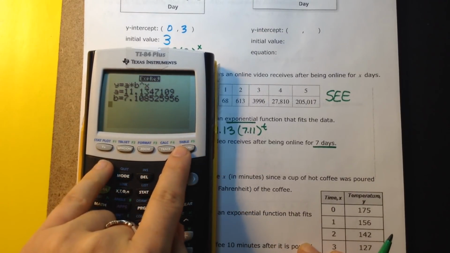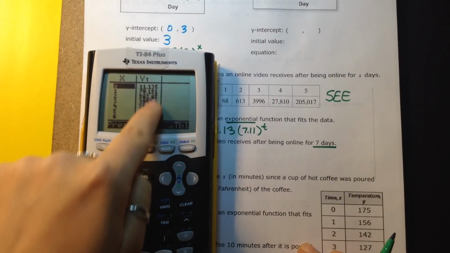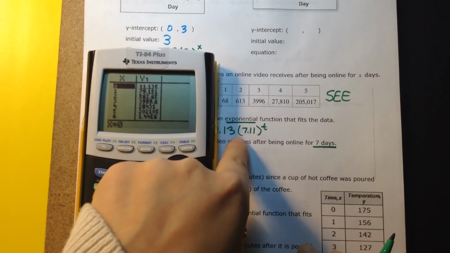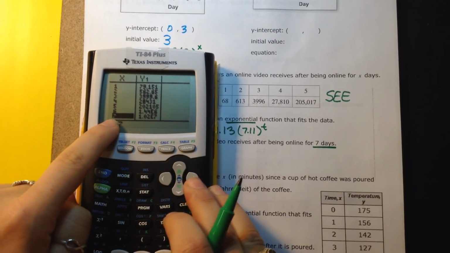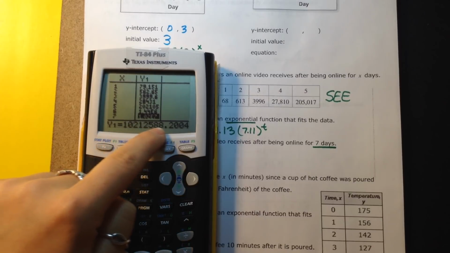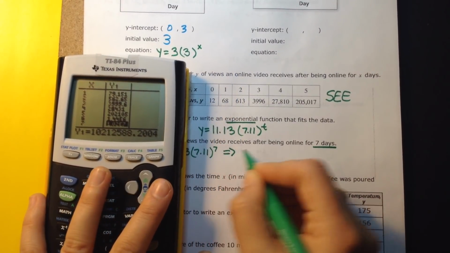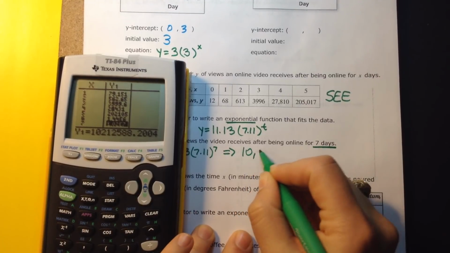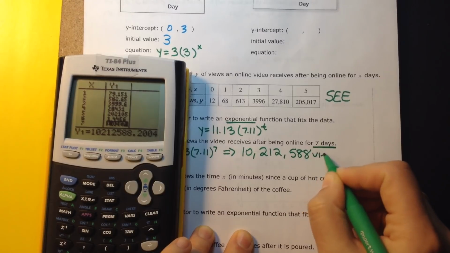I want to look at the table, so I press second graph and it takes me to my table. These are all the data points gathered from your function here. So we want to look at 7 days. Here's day 7. This is how many views your video would have after a week. If this was a really good and viral video, you'd have 10,212,588 views.